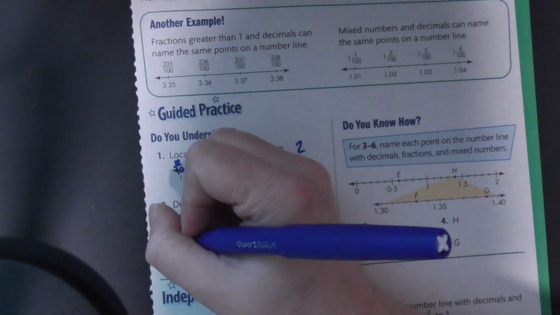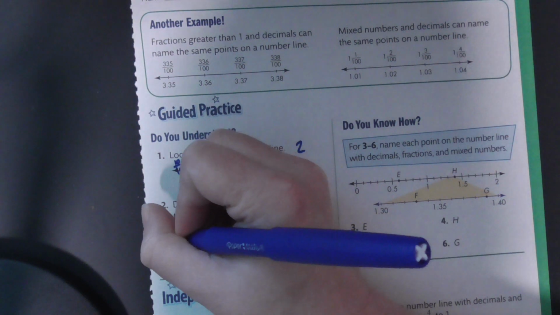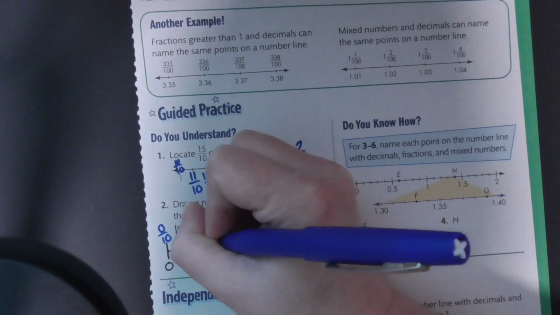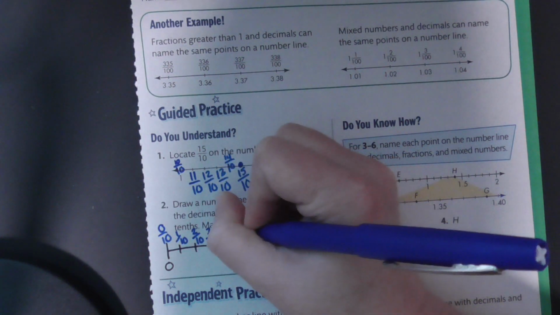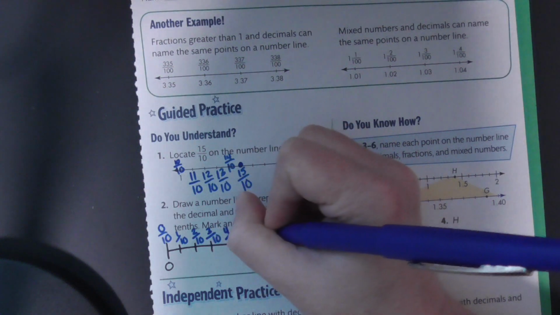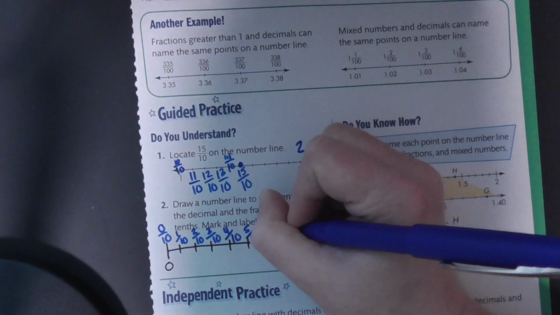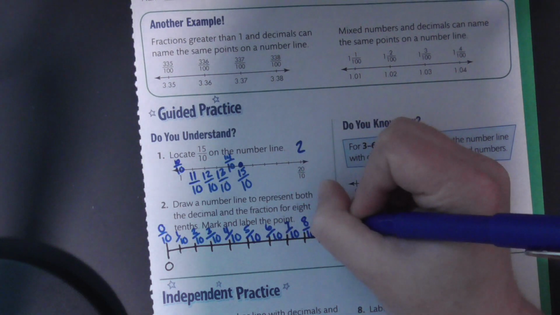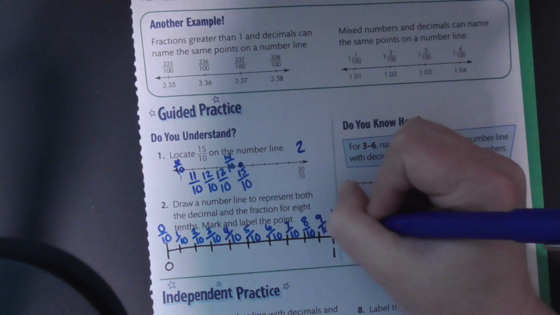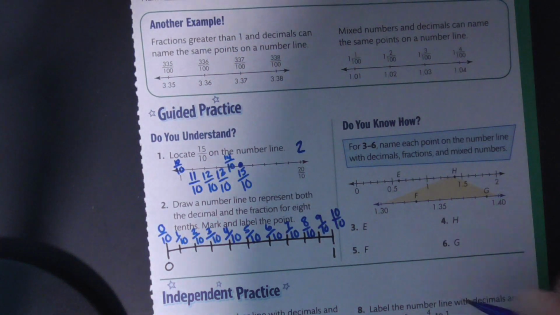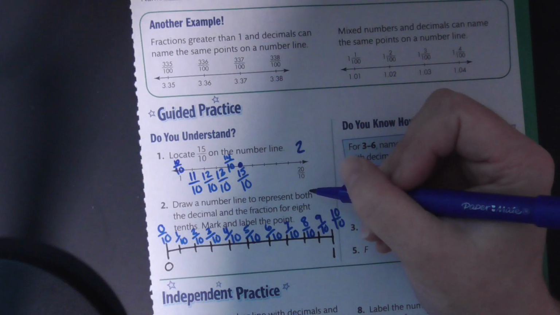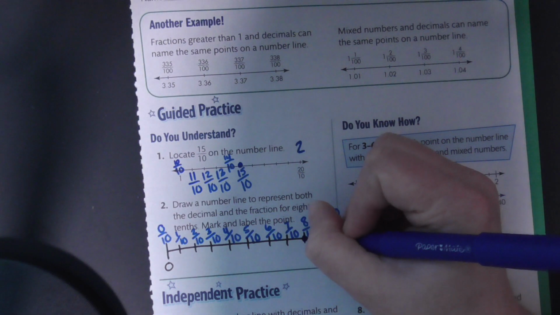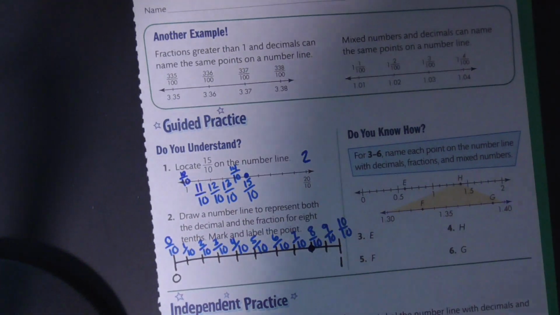So if we're having these as tenths, this is 0/10, 1/10, 2/10, 3/10, 4/10, 5/10, 6/10, 7/10, 8/10, 9/10, and then this is 10/10 or 1. So this wanted me to mark the decimal and the fraction for 8/10. Well, if 8/10 is right here, I need to also do my decimals.